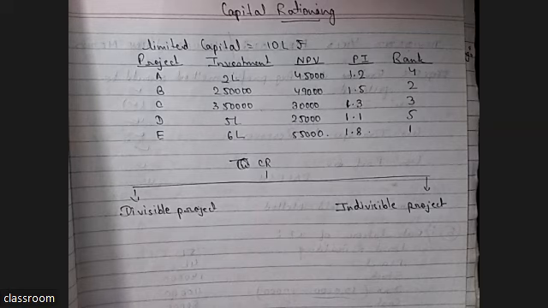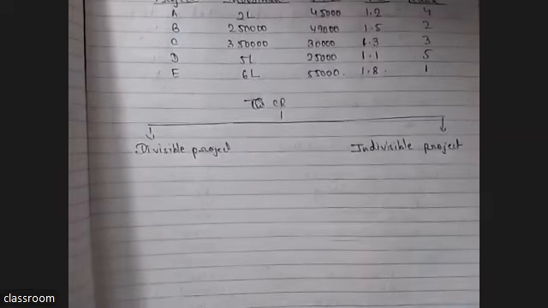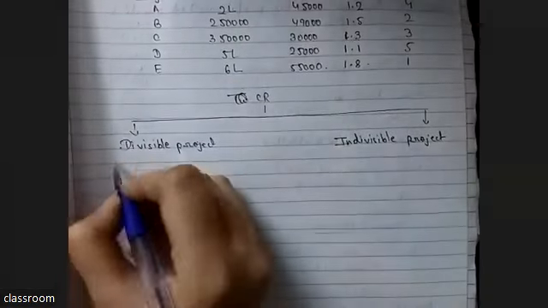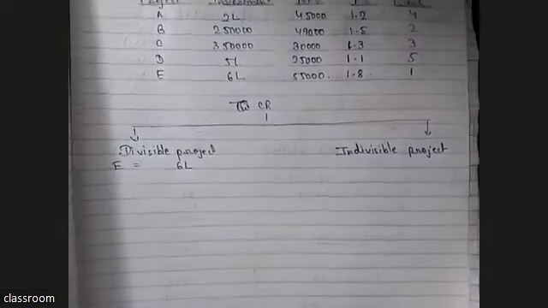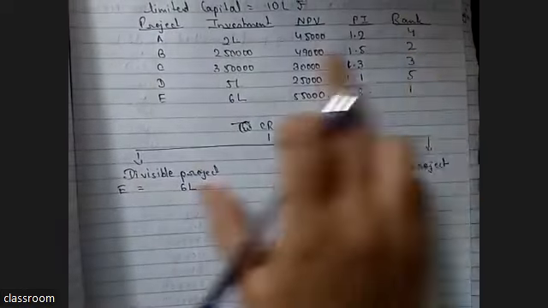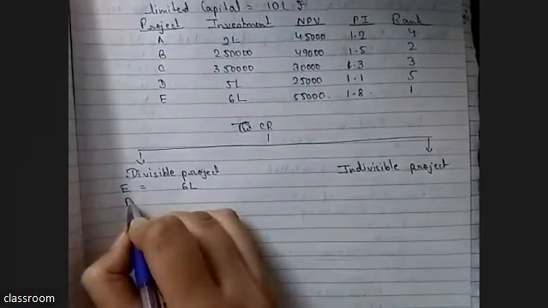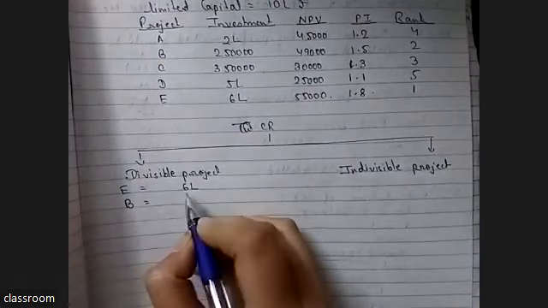Now how will the rank work? There are two types of project: divisible and indivisible. Divisible project means we can buy some part of the machine. First we need to buy machine E, which costs 6 lakh. Second rank is project B, which we will buy at 2,50,000.